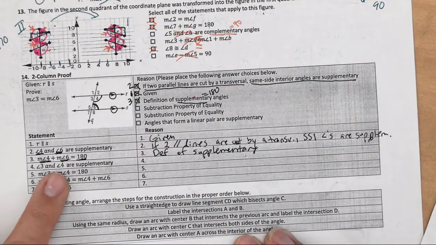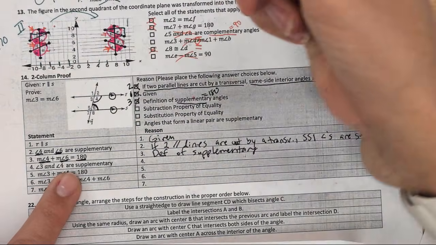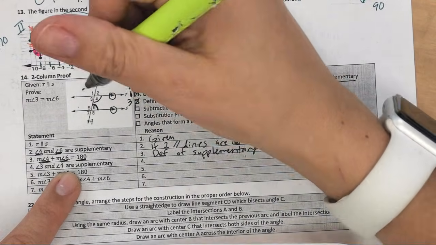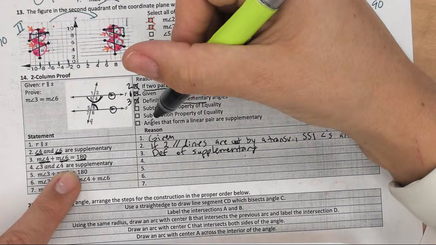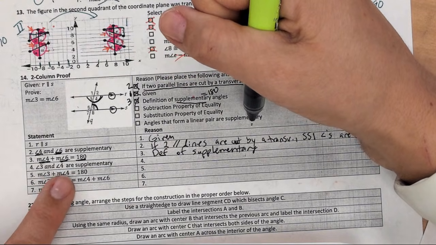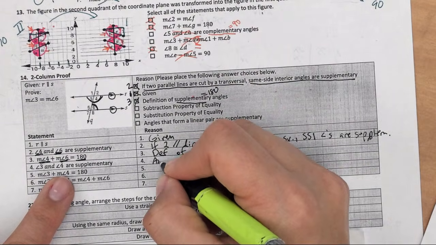Then we're saying you can also say 3 and 4 are supplementary. Why could I say 3 and 4 are supplementary? Note 3 and 4 are on the same line. Notice this last one says angles that form a linear pair are supplementary. Totally. So that sounds like a good reason.